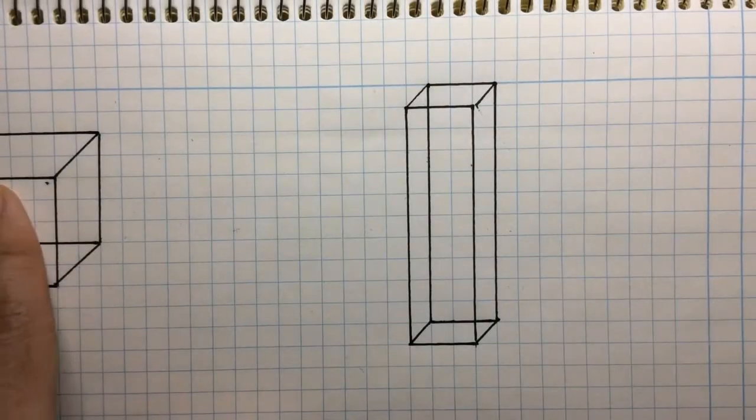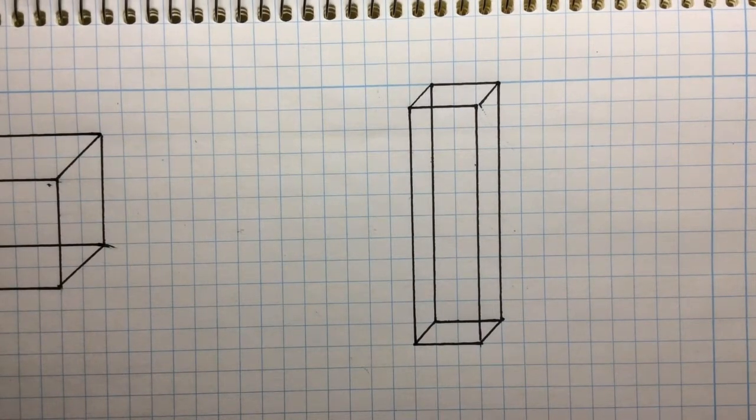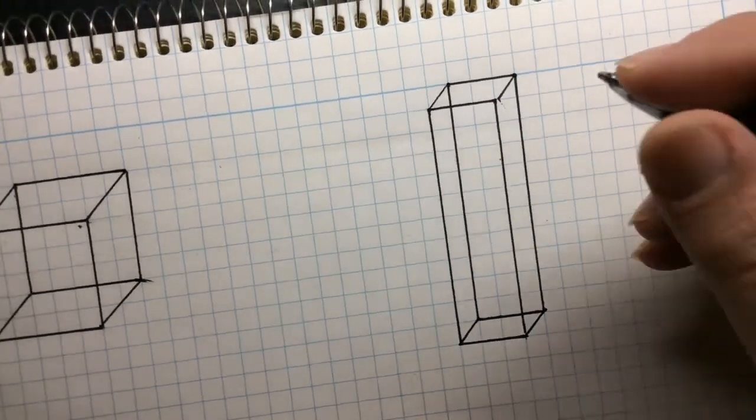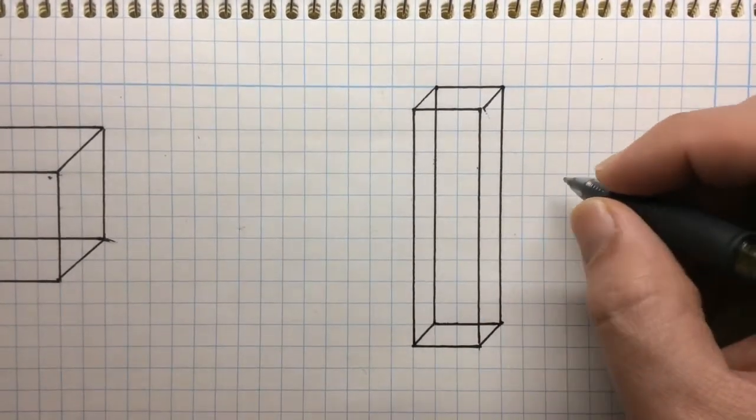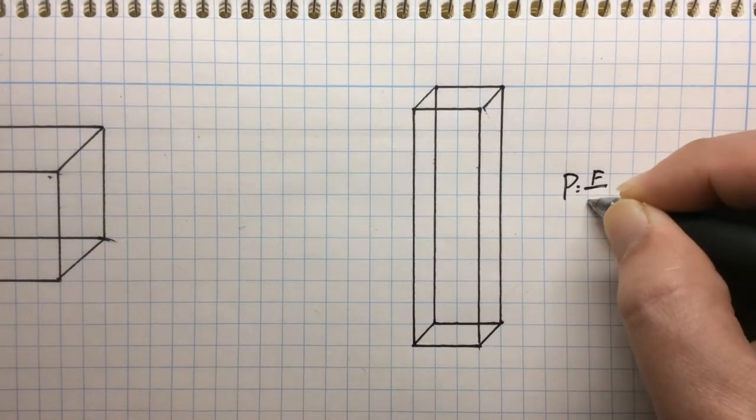Hey, it's Mr. K doing a video for AP Physics 2 tonight, and we are looking at some fluids, a little bit of buoyancy, a little bit of pressure. And to start off, let's go ahead and talk about what pressure is. Pressure is equal to a force that has been distributed over some area.